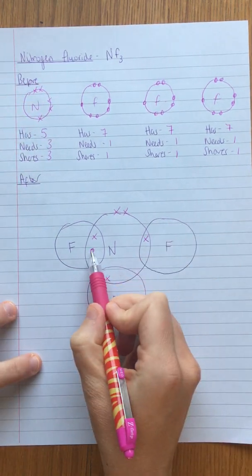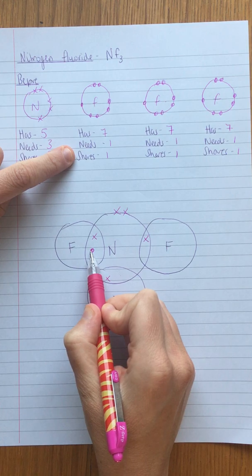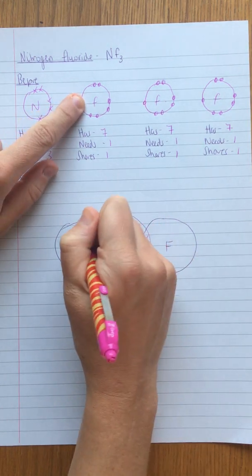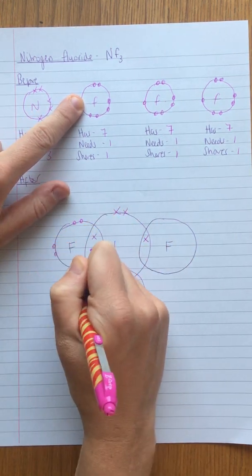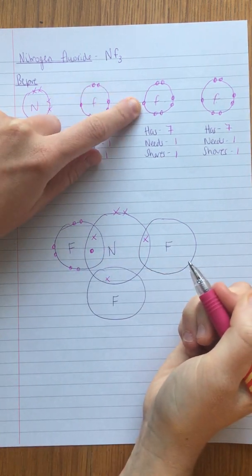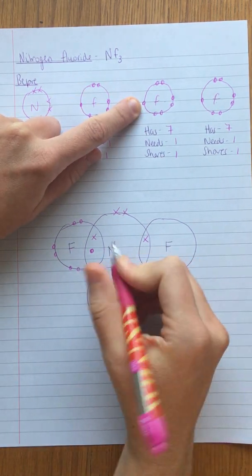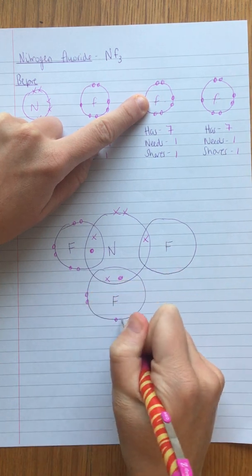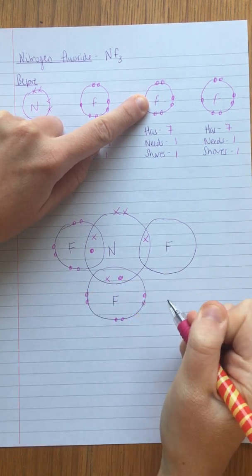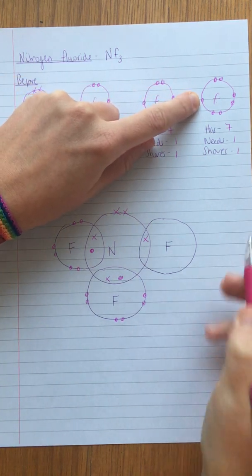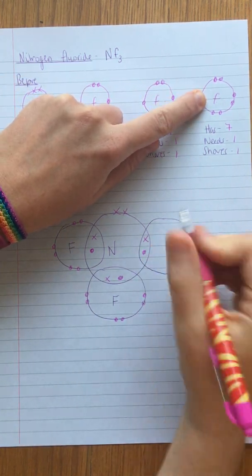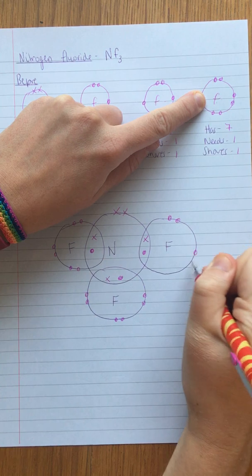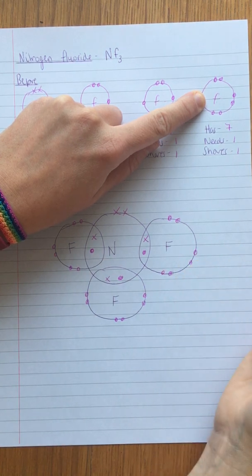I'm good. So this fluorine needs 1, shares 1, so it puts 1 in the overlap. It has 6 left. 1, 2, 3, 4, 5, 6. This fluorine needs 1, so it's going to share 1, so it puts 1 in the overlap, and it has 6 left. 1, 2, 3, 4, 5, 6. This fluorine here needs 1, so it's going to share 1. It's got 6 left, so I'll pop those around the outside.